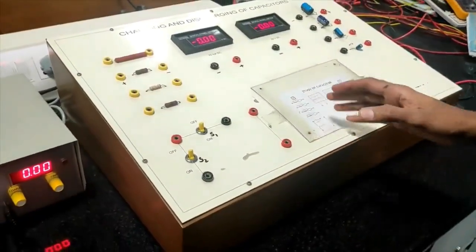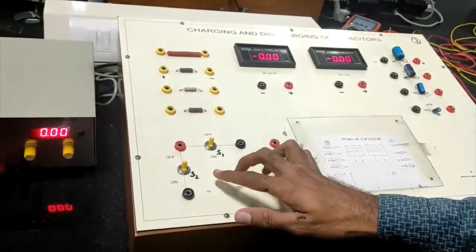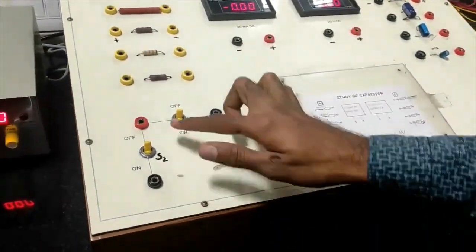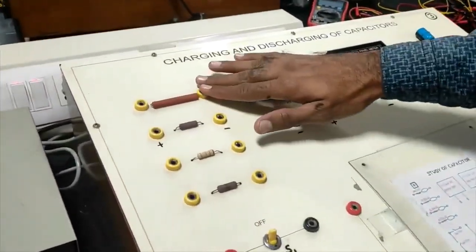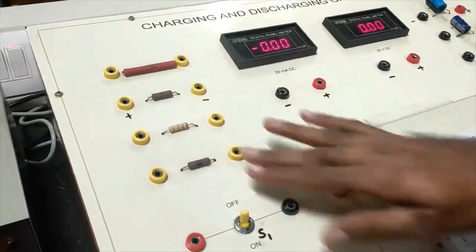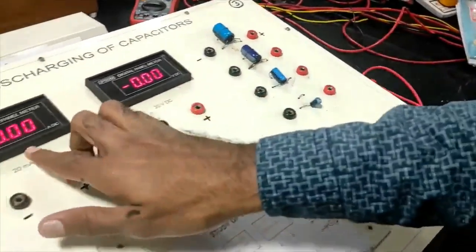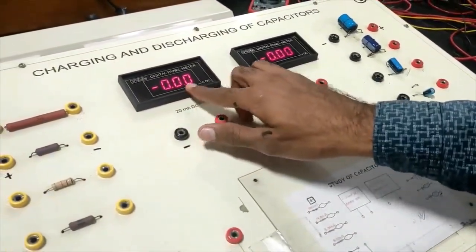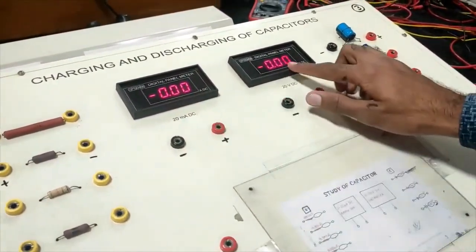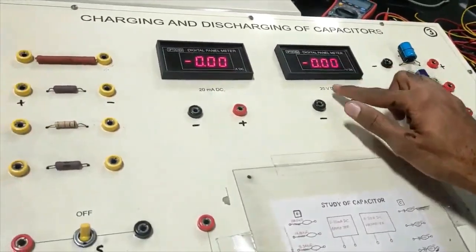Now move on to the network board. This is the network board. Here switches S1 and S2 are provided. This is the common node for S1 and S2. Four different resistors are provided here, and four different capacitors are provided here. This is the ammeter, which has a least count of 0.01 milliampere, and this is the voltmeter, which has a least count of 0.01 volt.